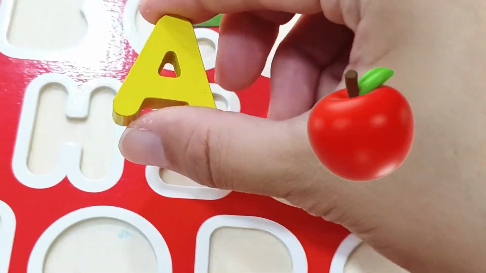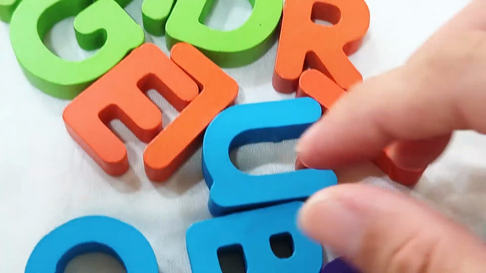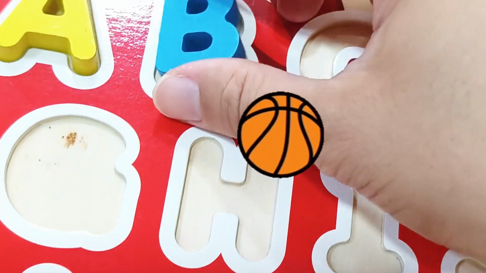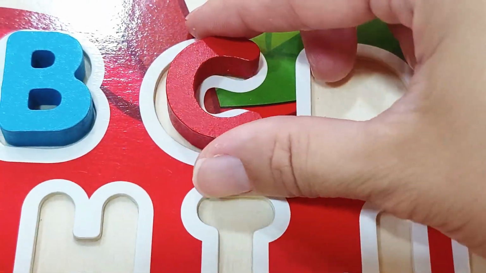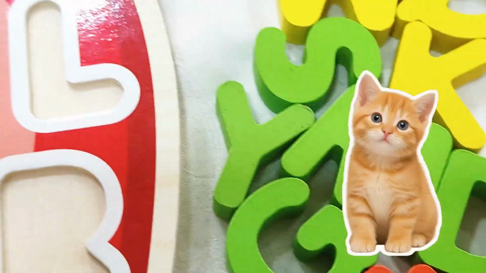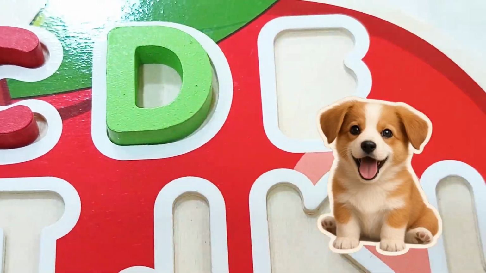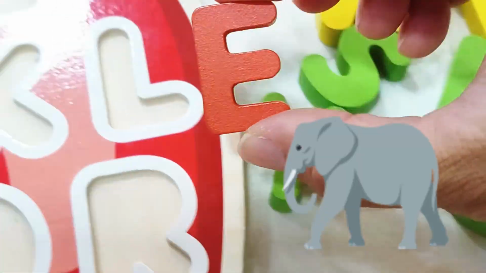A for apple. B for ball. E for elephant.